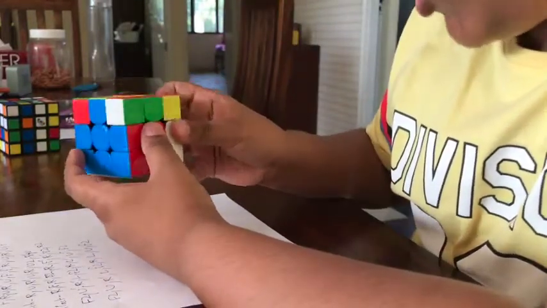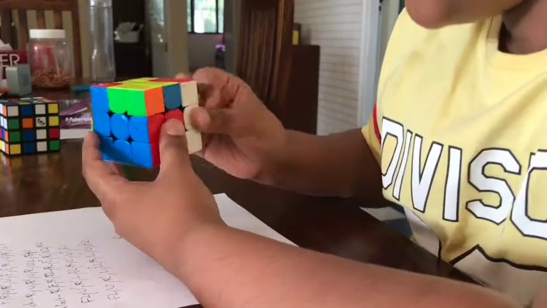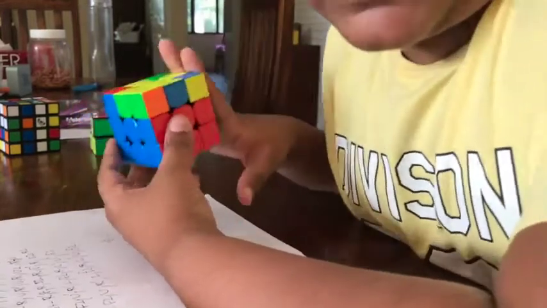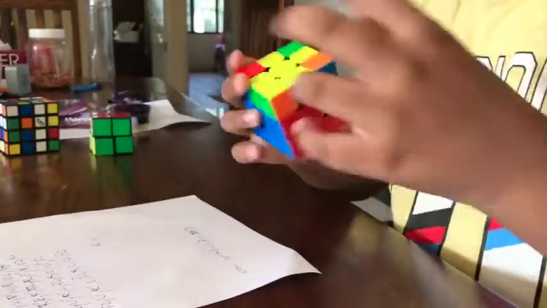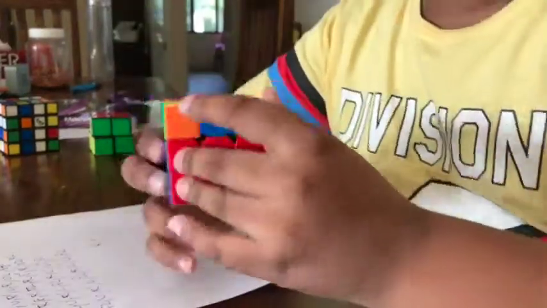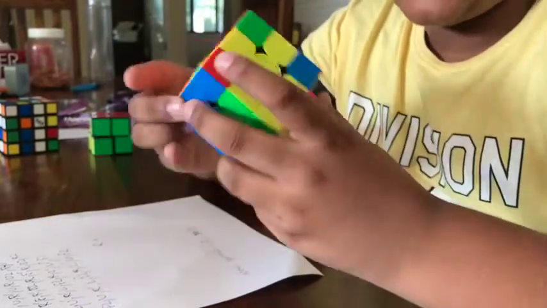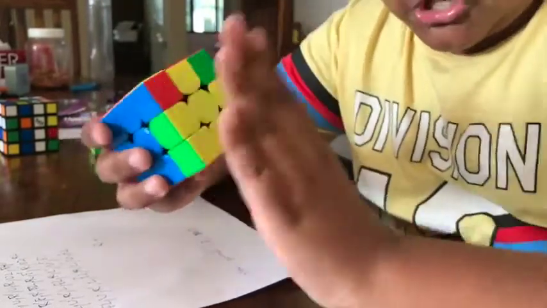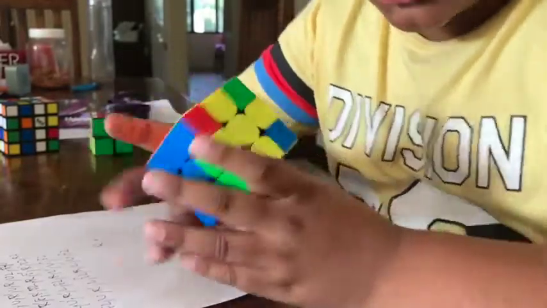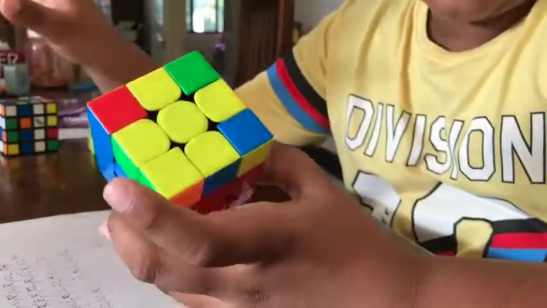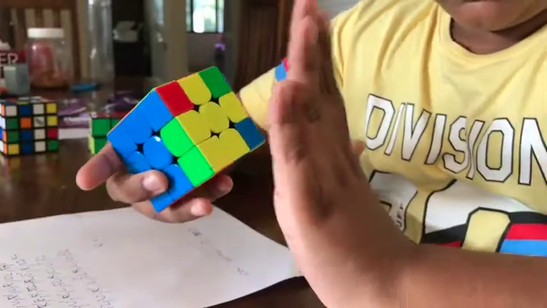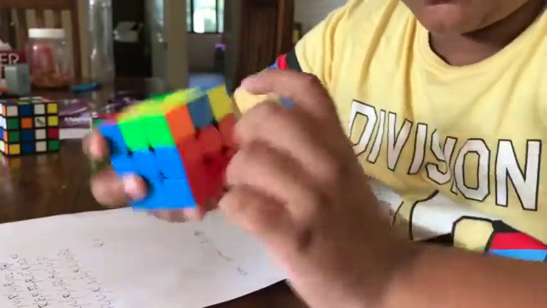Now we do R, U, R prime, U, R, U2, R. Now we've found our case. There are two types of case which you can come across. It can be like this, where you're going to find a fish. After you've found a fish, don't do anything. Find the fish. Look what case it is.